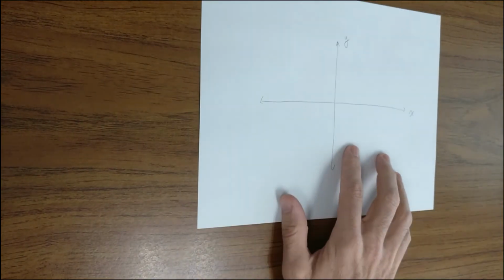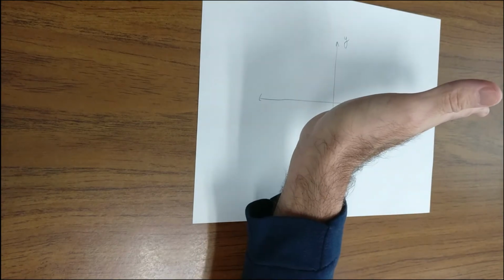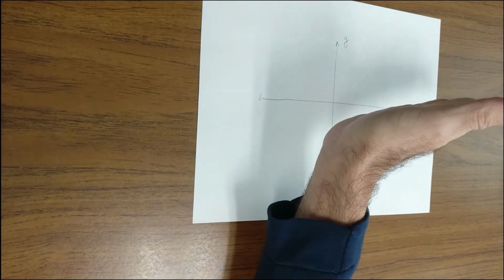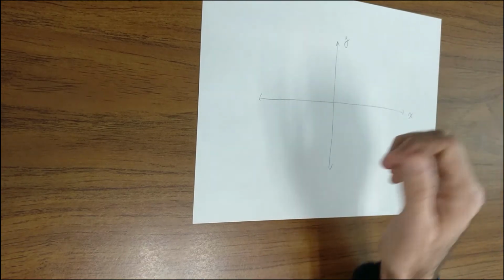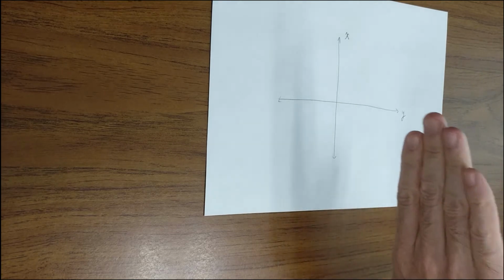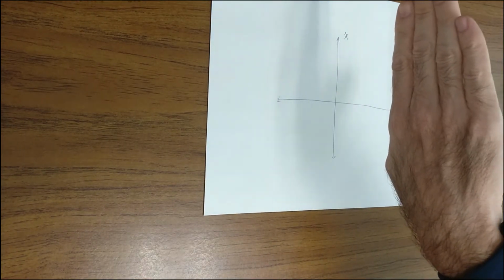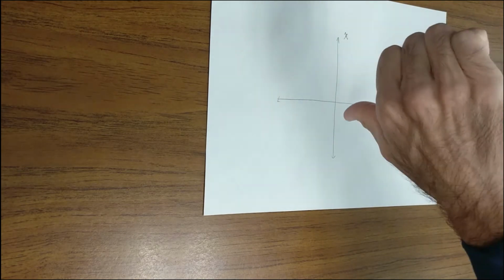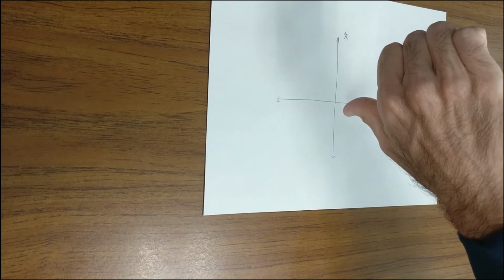So for this plane, we point our fingers towards the positive x-axis, our palm towards the positive y-axis, and our thumb points in the positive z direction. That tells us how to orient. And here we put our fingers in the direction of the positive x-axis, our palm in the direction of the positive y-axis, and our thumb tells us which way the positive z-axis should go, and that's the right-hand rule.